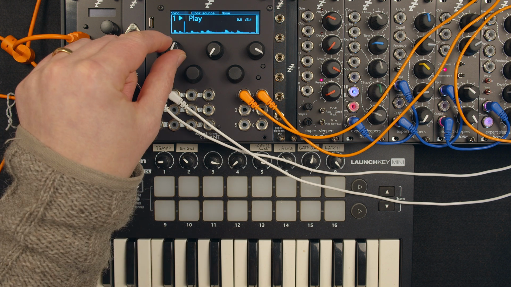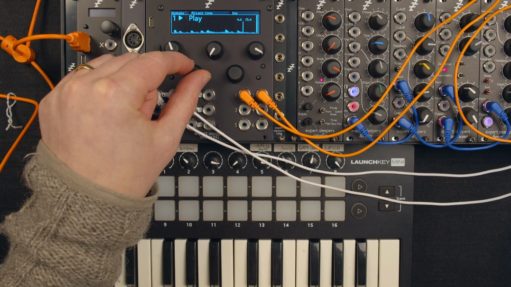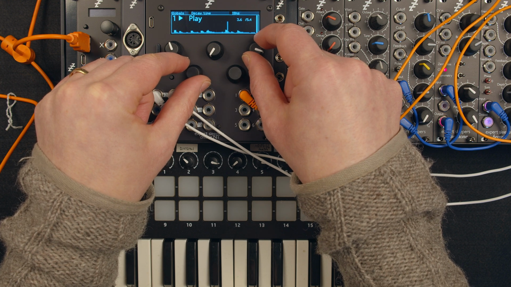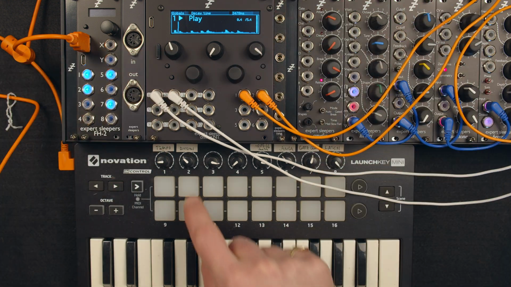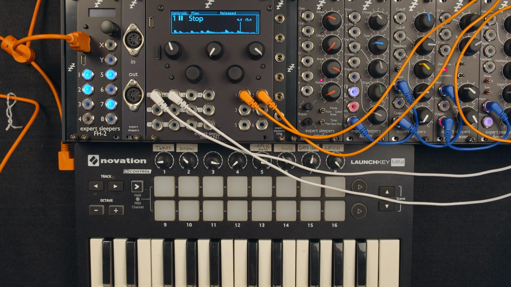And of course, we don't want to abruptly start and stop either. We'd like to have some envelopes. So let's do that. Now we can go fade, fade back in.